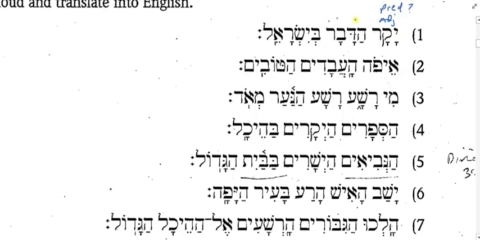Let's confirm. Hadavar is what? It's the word and it's masculine singular. Yakar, masculine singular. Do they match definiteness? No. Well, so that's another reason this is not an attributive. This looks like a predicate. So how am I going to translate this? The word is or was rare. But Yisrael? In Israel. That one's easy, right?